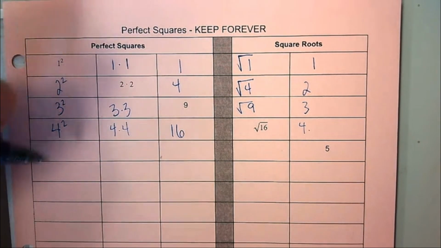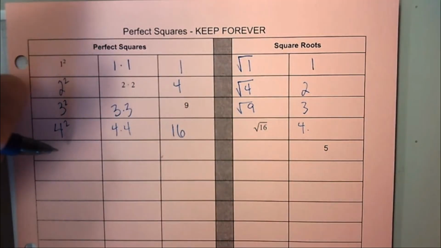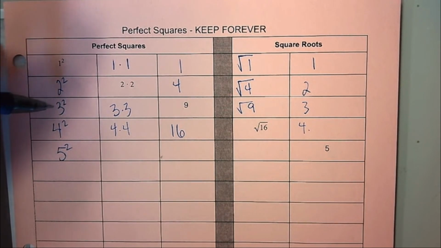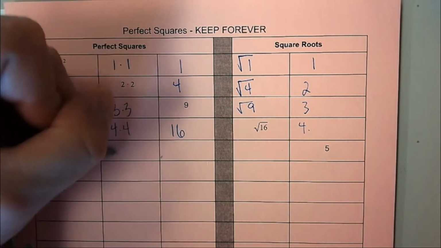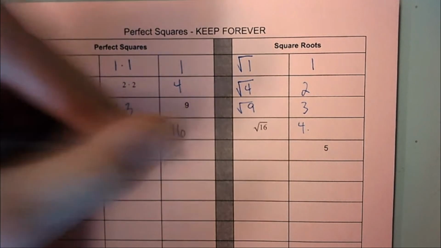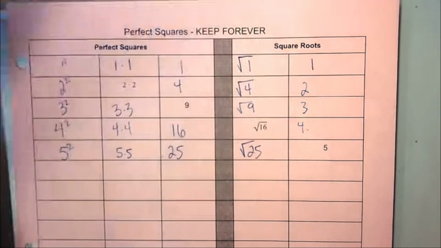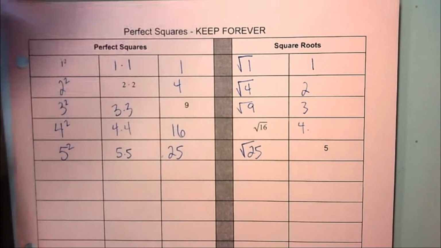And then the last one we're going to do together, we have 5 squared. Moving right along, 1 squared, 2 squared, 3 squared, 4 squared, 5 squared. So that's going to be 5 times 5. 5 times 5 gives us 25. And then I know I'll do the square root of 25, and then that answer is equal to 5.